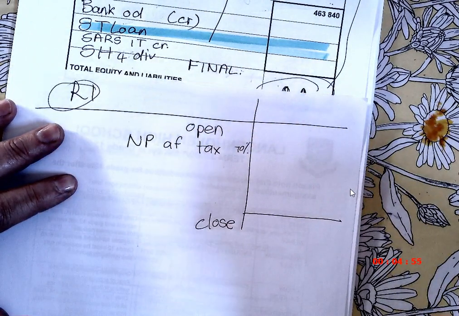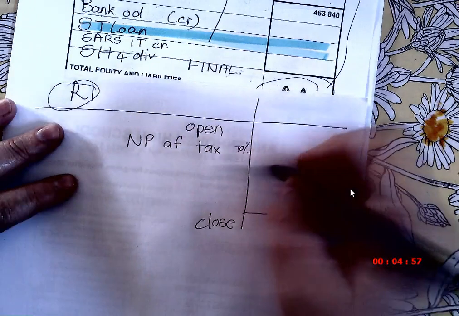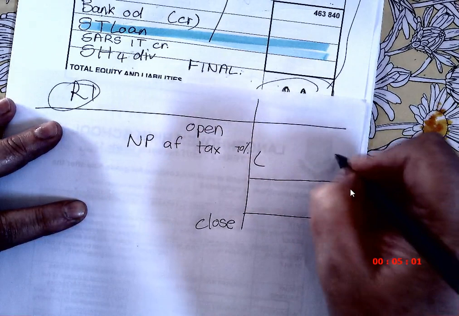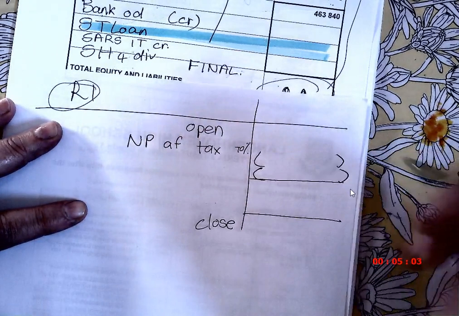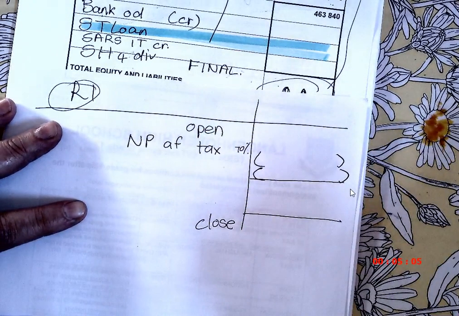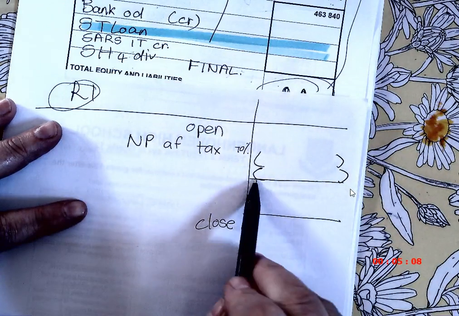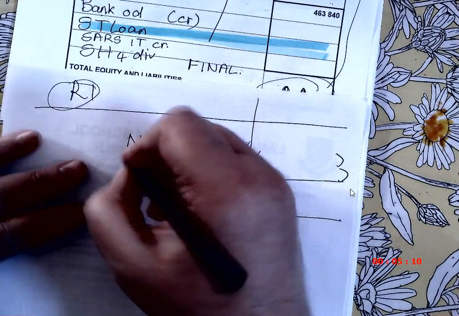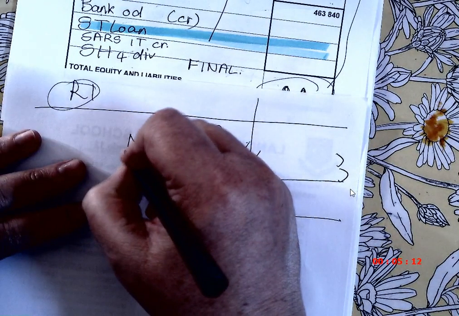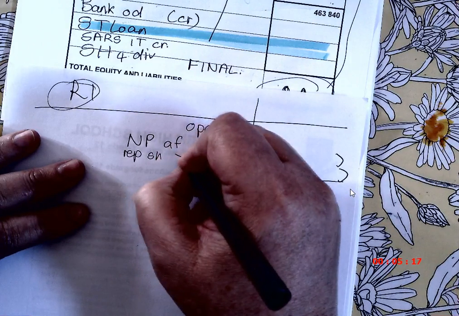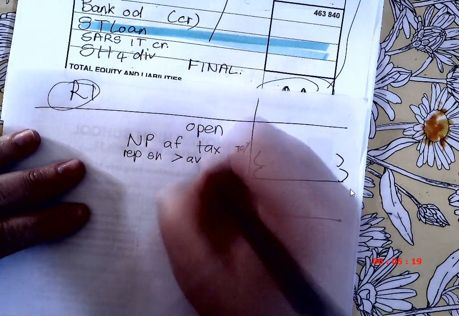Then the next two things are brackets. And please, if you don't put your brackets, they won't give you your marks. Please put your brackets. So the next two in brackets, the first one is the repurchase of shares above average.